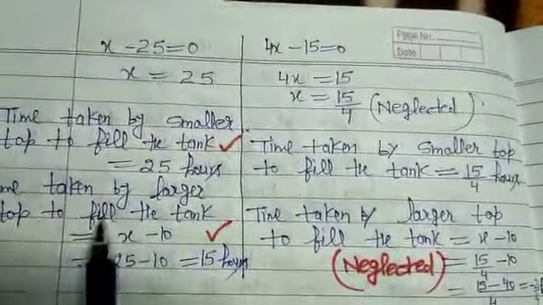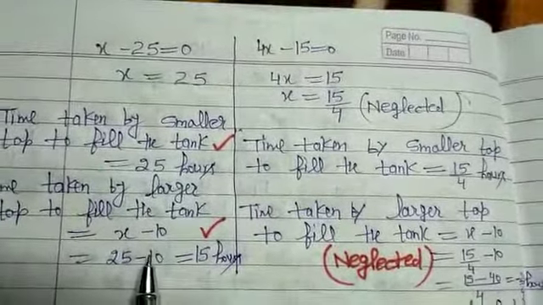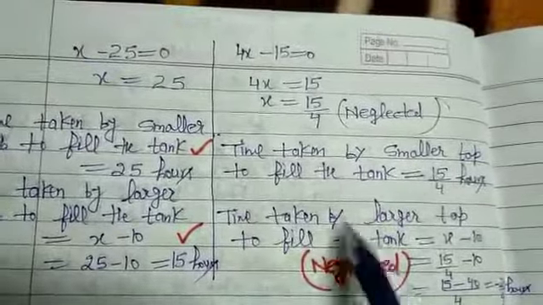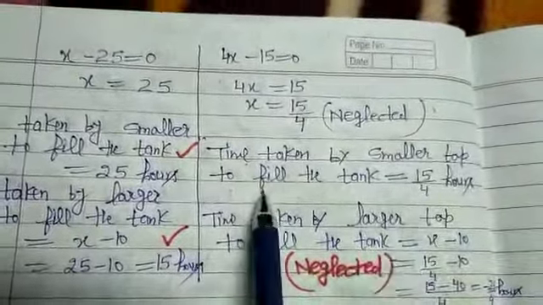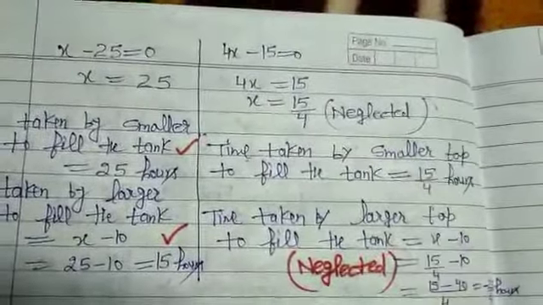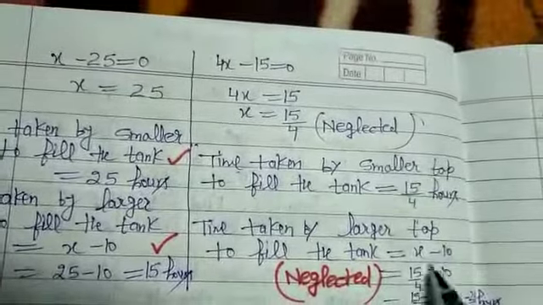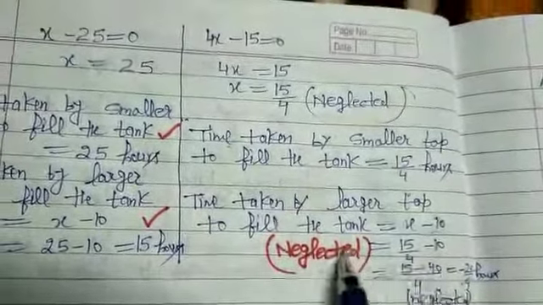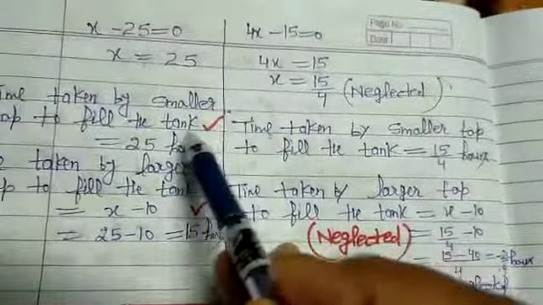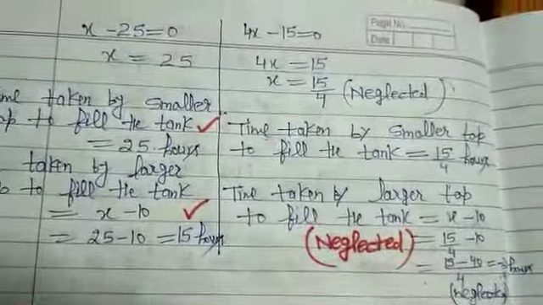The time taken by the larger tap to fill the tank is x minus 10, that is 25 minus 10, which is equal to 15 hours. But in the other case, the time taken by the smaller tap to fill the tank is 15 by 4, and the time taken by the larger tap is x minus 10. When we solve it, my answer is coming negative. Time cannot be negative, therefore this case is neglected. So my answers are 25 hours and 15 hours. That's all. Thank you very much.